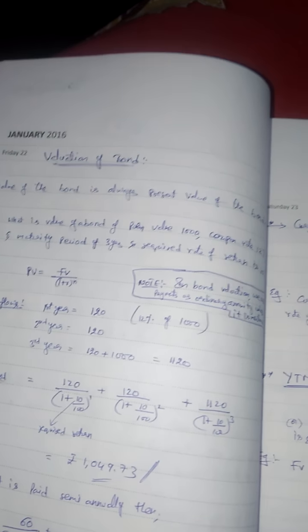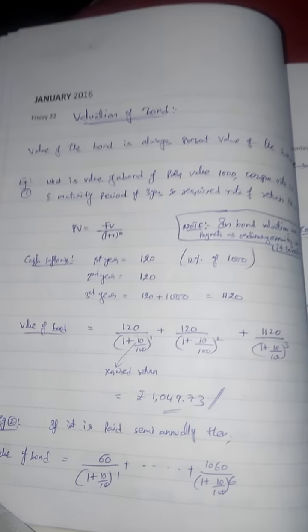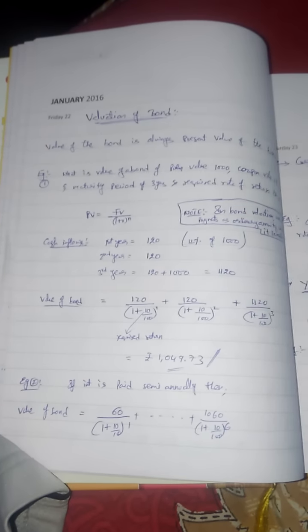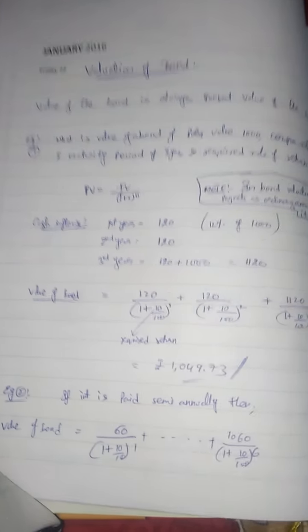Then valuation of the bond. What is the value at which I need to purchase the bond? This is a very important topic. This will continue in the second video.